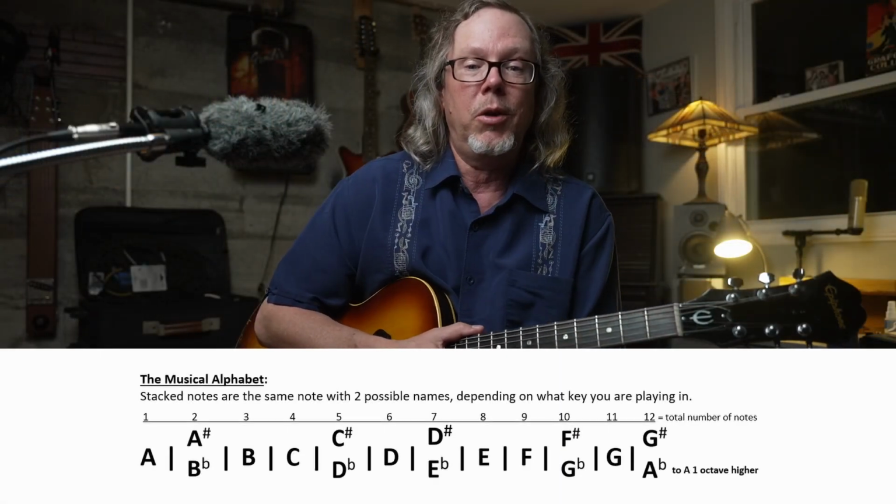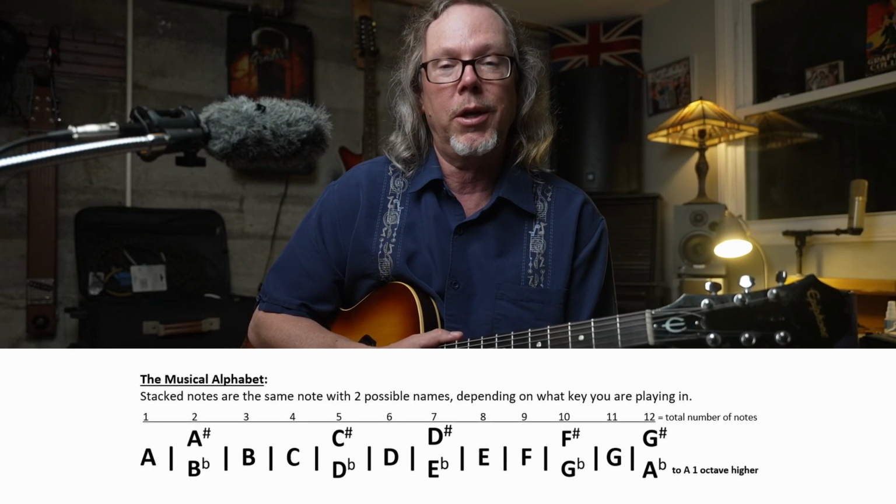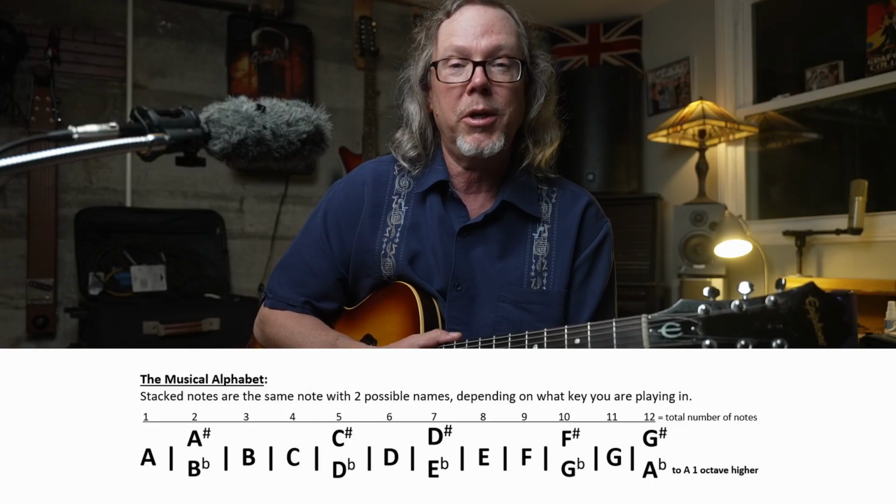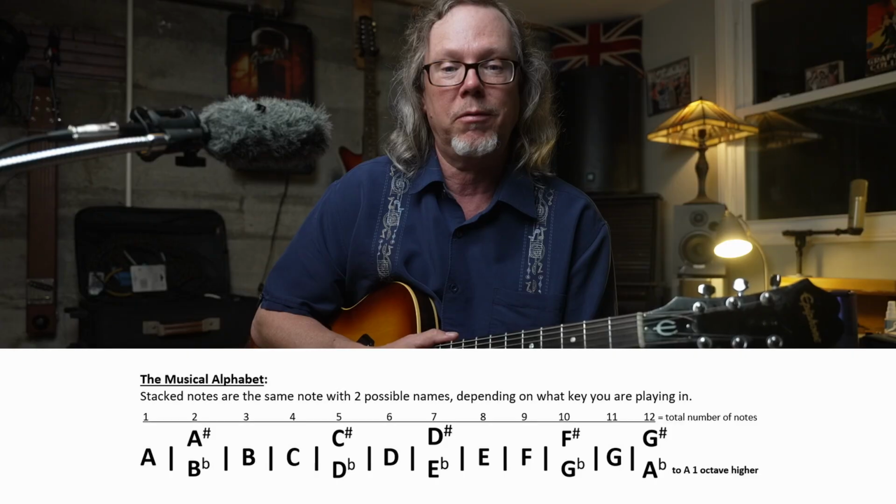So what is the musical alphabet? My quick definition is all the notes in order. A half step is a 1-fret move and a whole step is a 2-fret move on the guitar. These notes are given names using the letters A through G of the English alphabet, with the added symbols of the number sign being sharp and a lowercase b being flat. We'll get into more detail on that later.